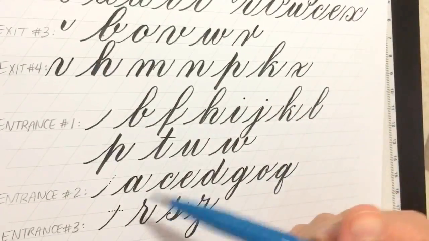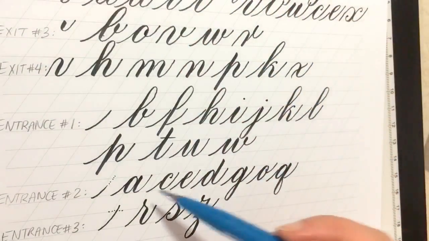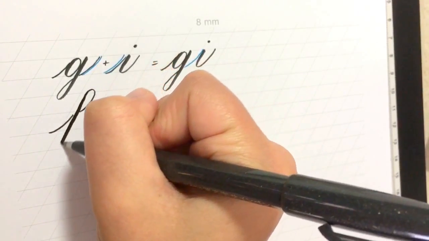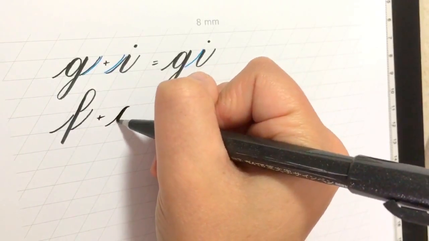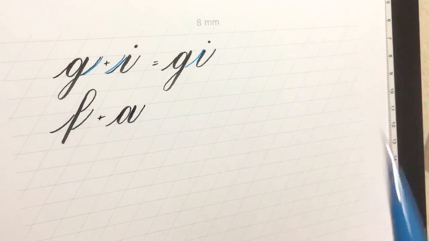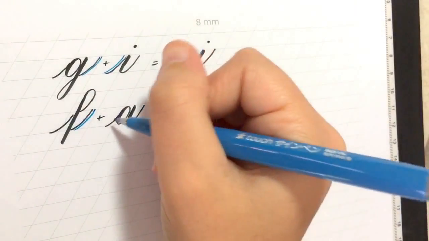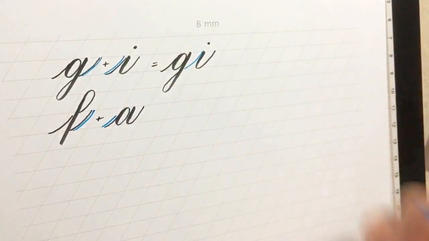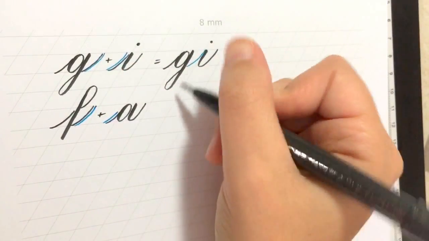So let's look at F to A. So this is the basic F, and here's A. So when we combine these together, the exit stroke of the F goes all the way up to the header line, but for the A, we don't go all the way up to the header line, we go a little more than halfway up. So when we connect them, the exit stroke of the F we want to end before we get to the header line.